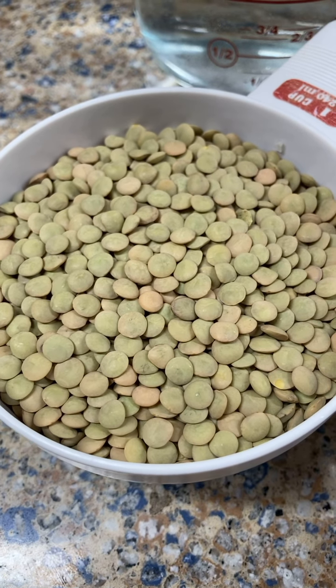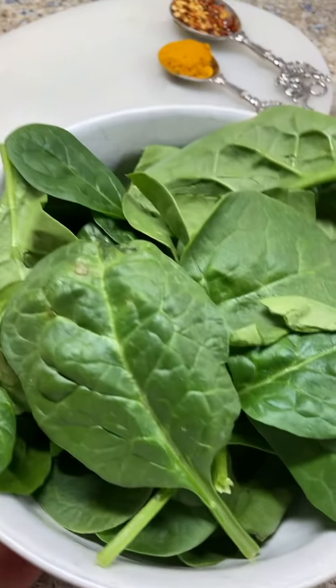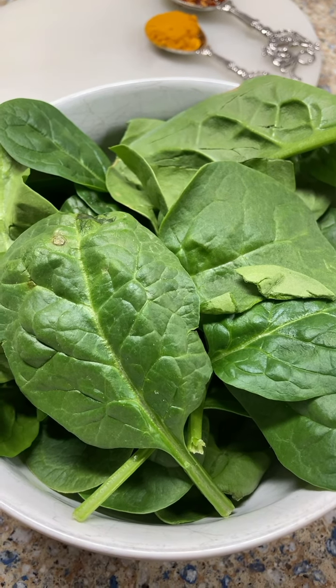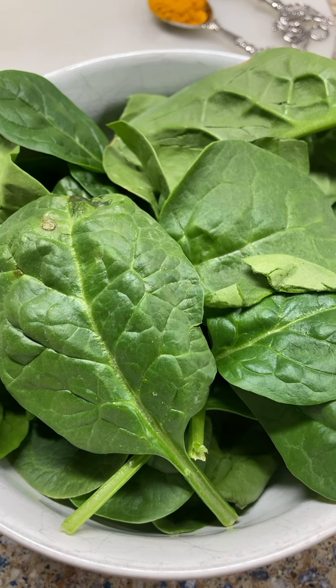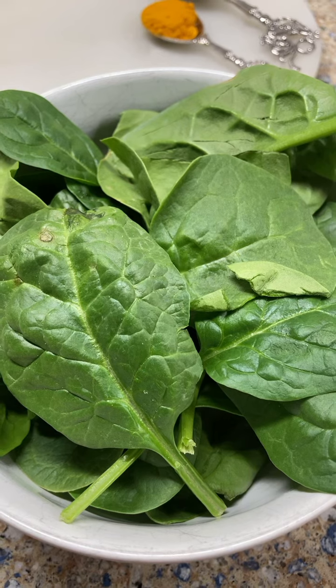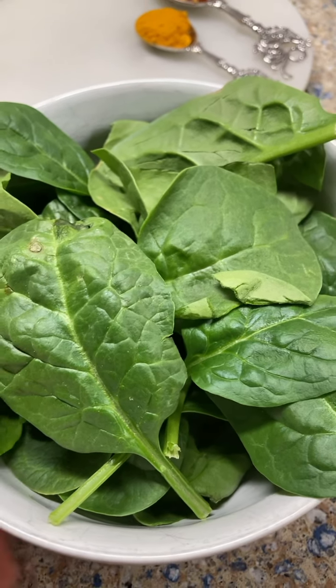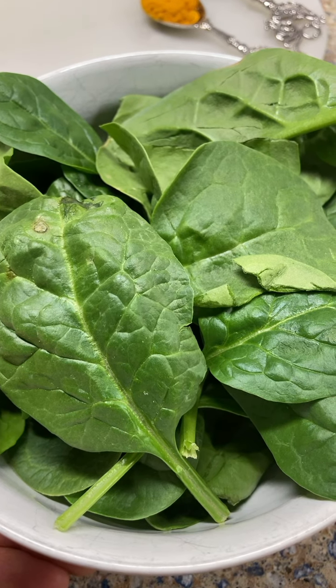Then, once that's done, you'll see that we're going to add some lovely nutrient-packed spinach to round out the dish. Now, I've seen dal done with a variety of different vegetables. You could add cauliflower and green beans, potatoes. But what I'll do is serve this over rice that I already have made, a little bit of brown rice, and then it ends up being a complete protein.